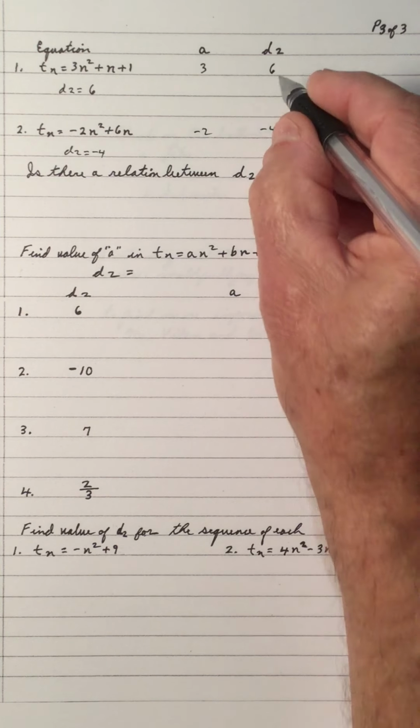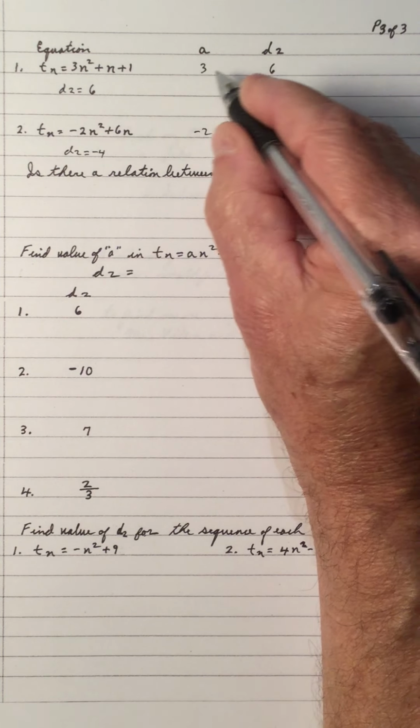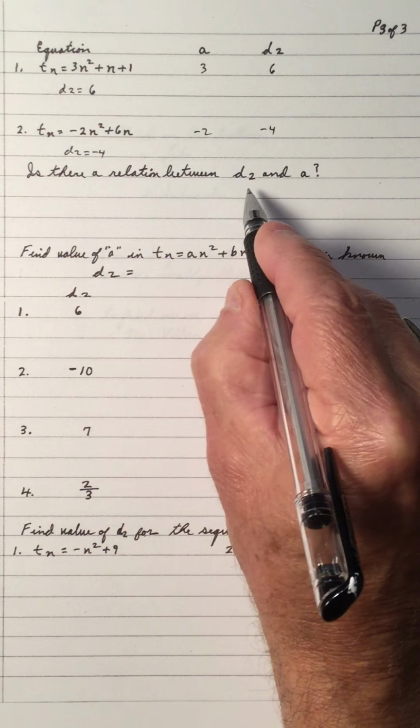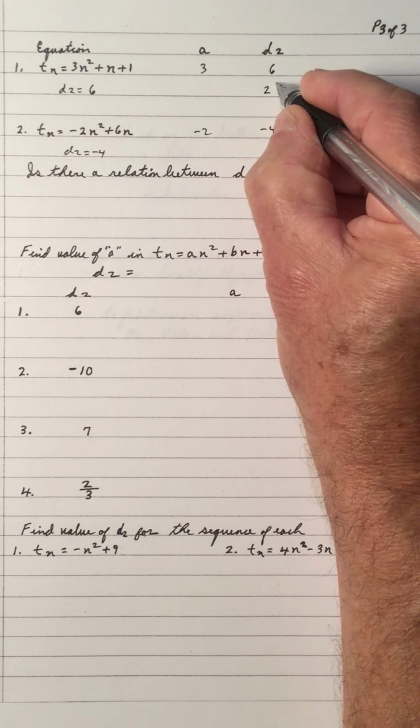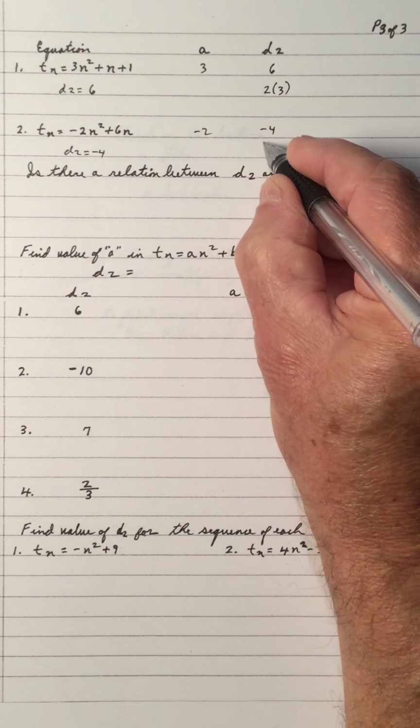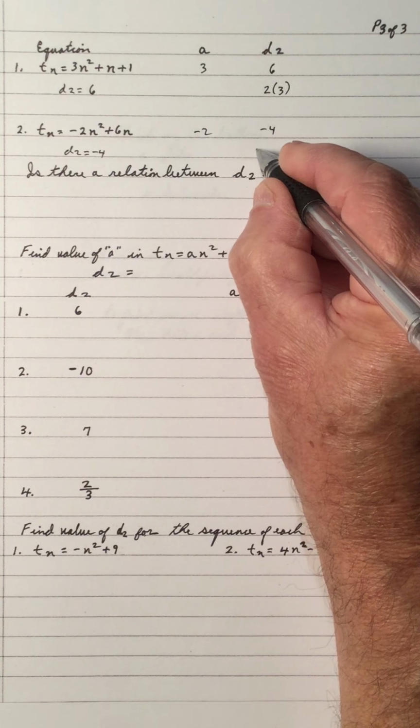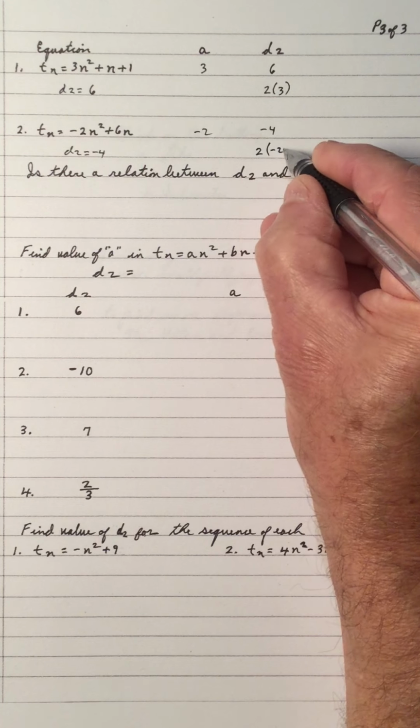But you notice that the 6 is the relationship between D2 and A. Notice that the 6 is 2 times 3, and the negative 4 is 2 times negative 2.